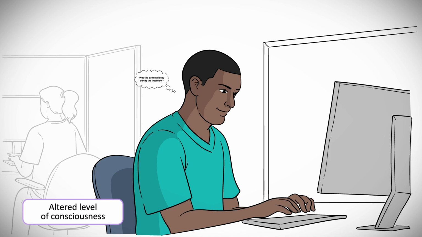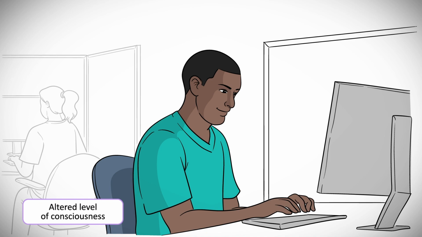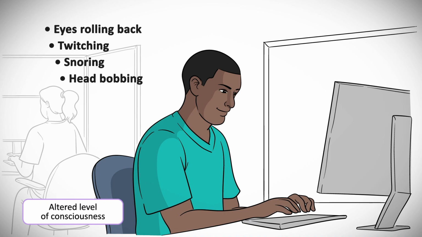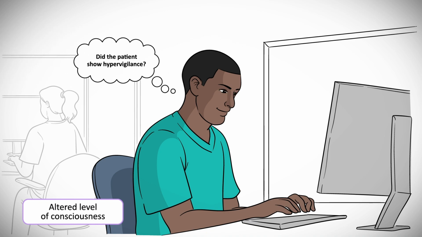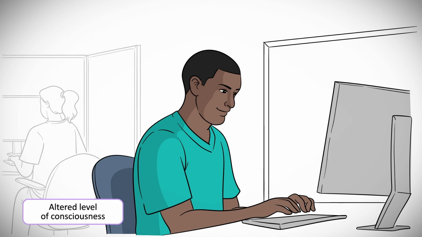Ask yourself, was the patient sleepy during the interview? This requires observing actual signs of sleep, not just a profound tiredness with eyes closed. You need to witness signs of sleep that include eyes rolling back, twitching, snoring, head bobbing, etc. Ask yourself, did the patient show hypervigilance? This would include unusual startle responses to ordinary stimuli.